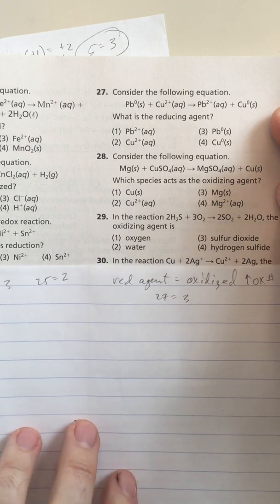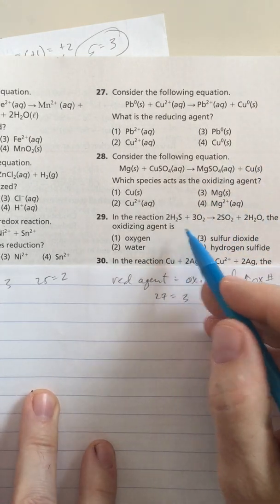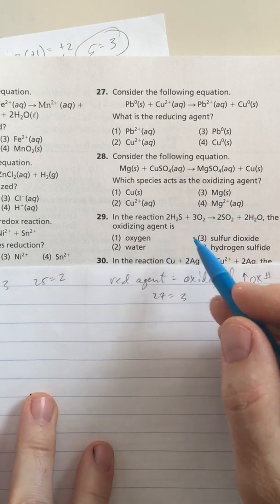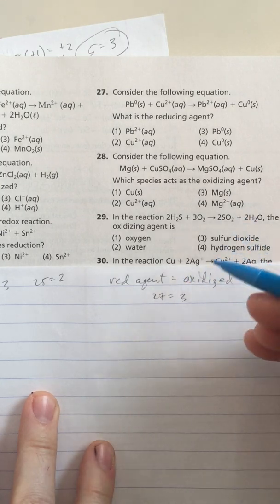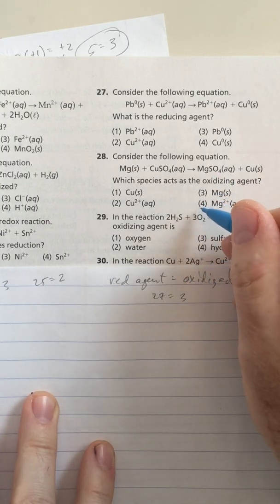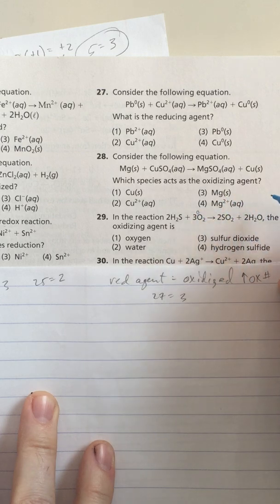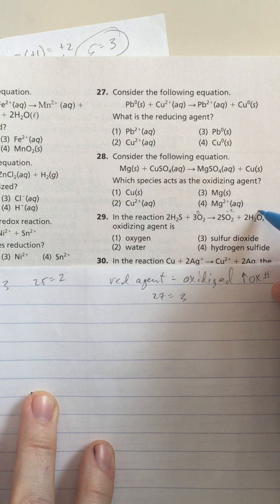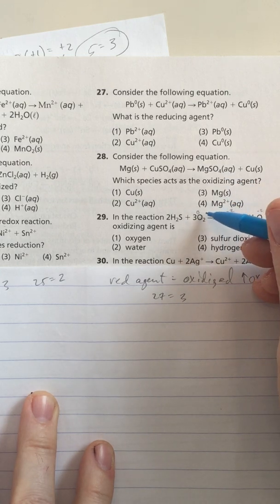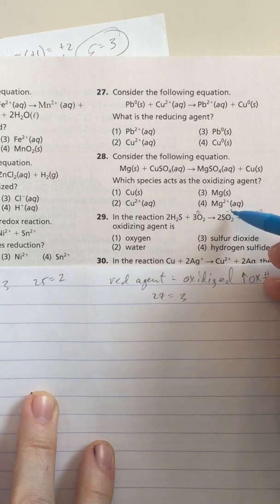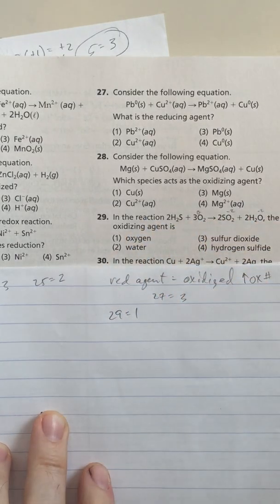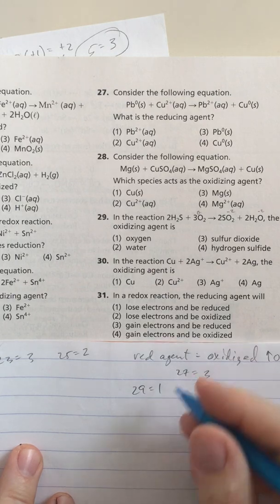29. In this reaction, the oxidizing agent is what? Well, oxidizing agent is the thing that gets reduced. So it's the opposite. So what's getting reduced here? I've got oxygen at a 0 on this side, and it's -2 here. It's also -2 here. So in either case, oxygen is going from 0 to -2. Its oxidation number is going down or getting reduced. So 29 is 1.